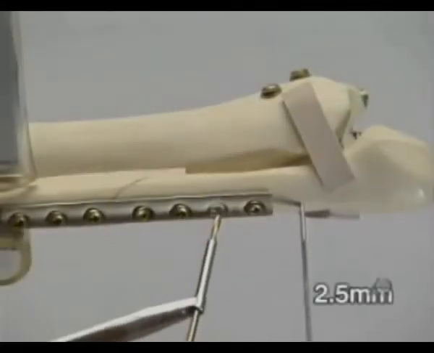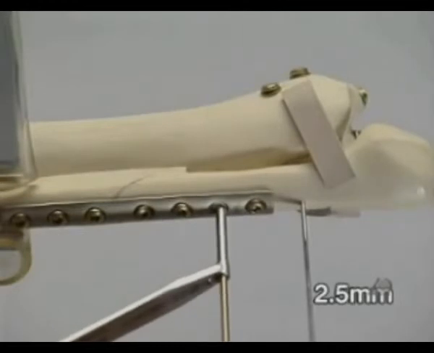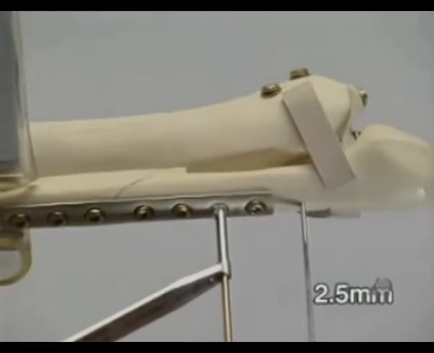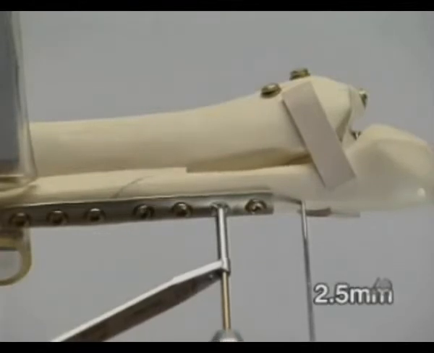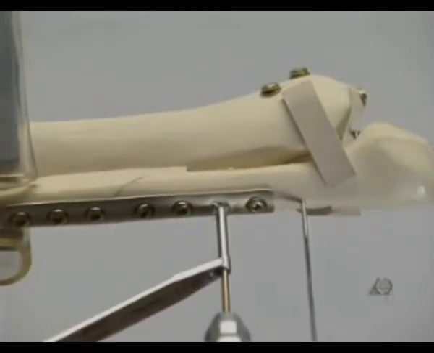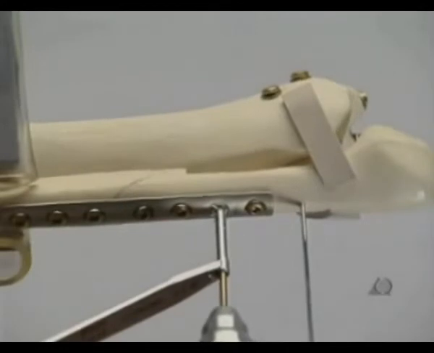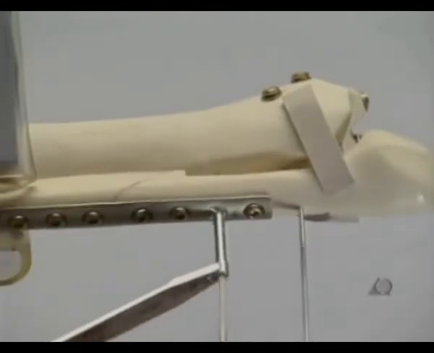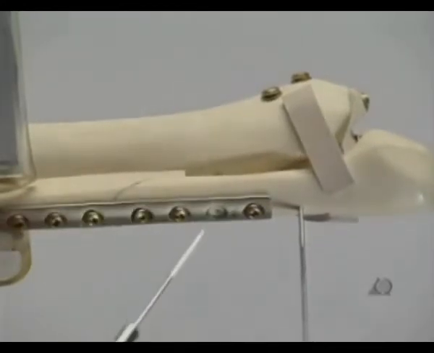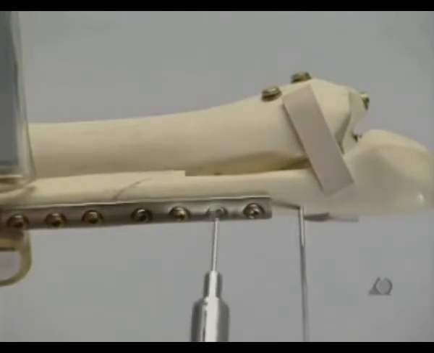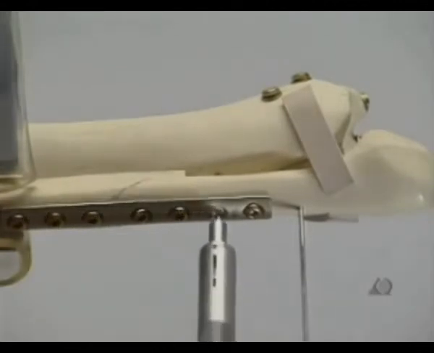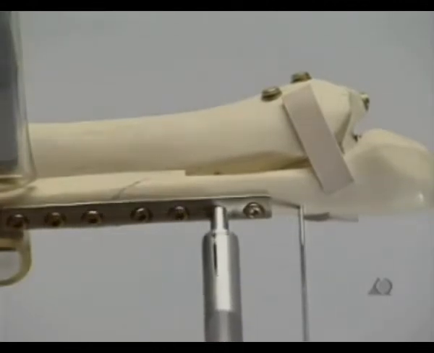The 3 cortices are now drilled with the 2.5 millimeter drill bit and the appropriate drill sleeve. The length is measured. A screw of about 36 millimeters will generally be long enough.